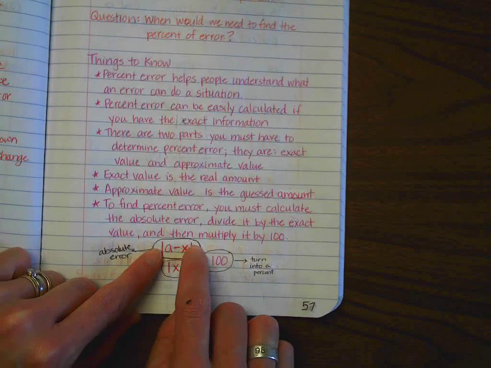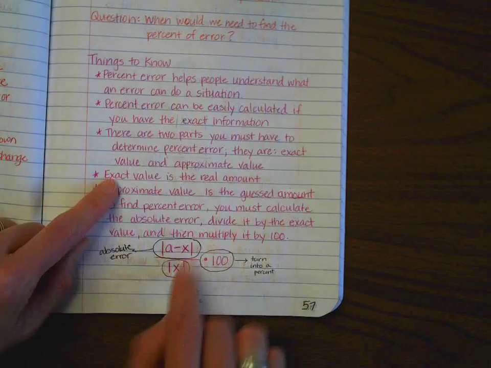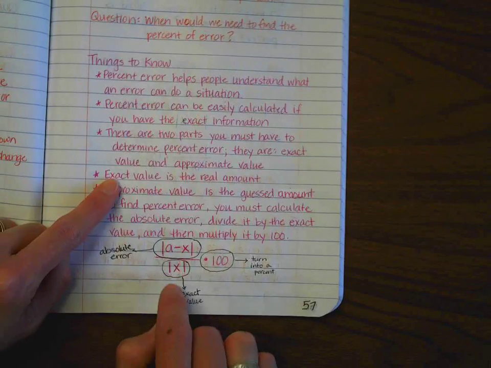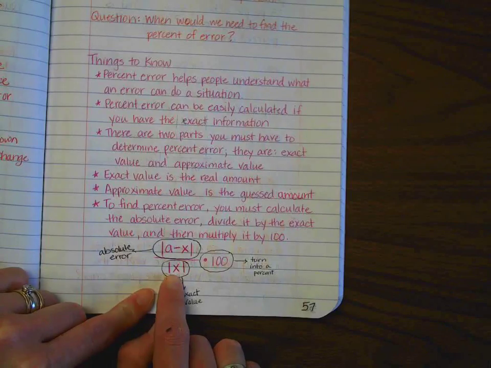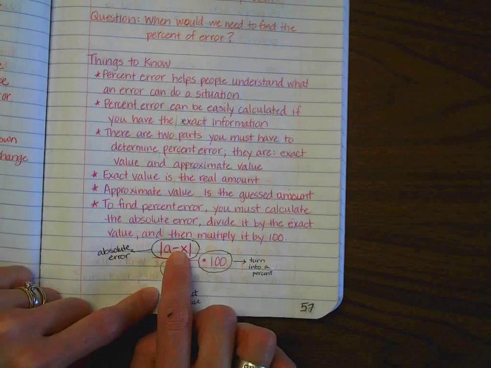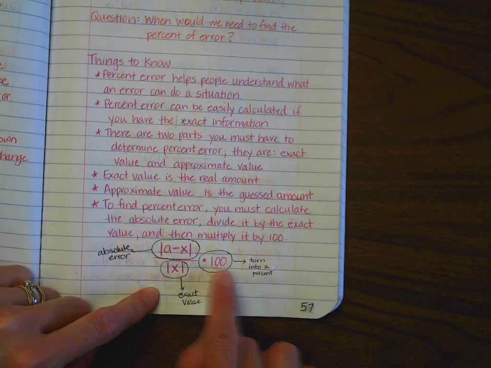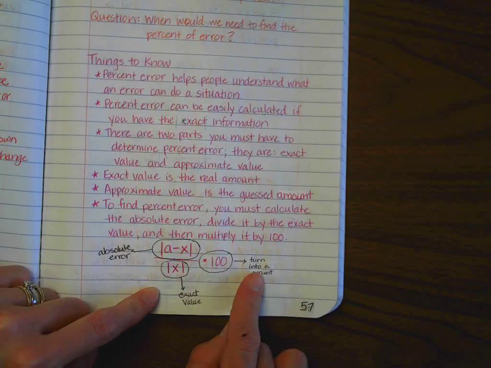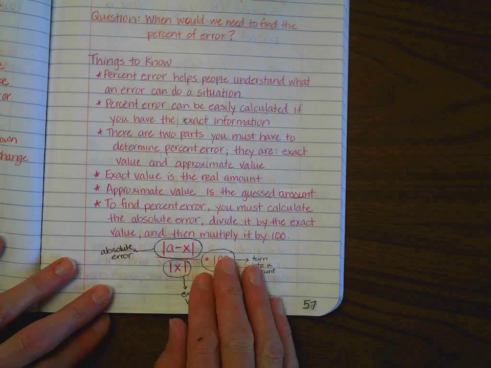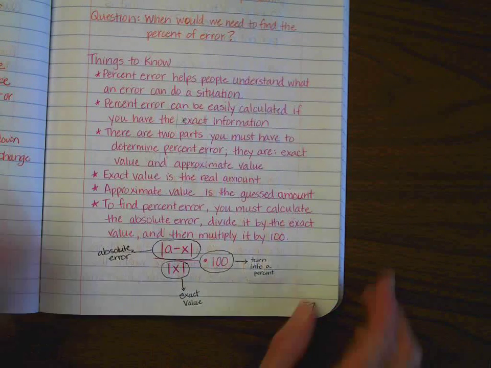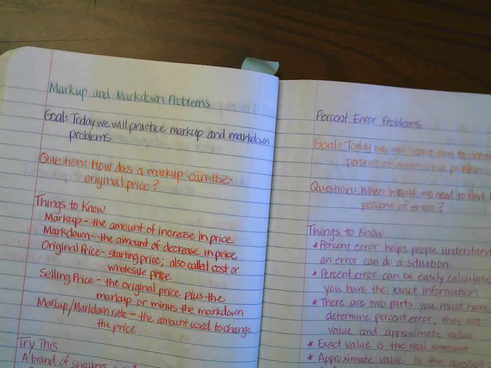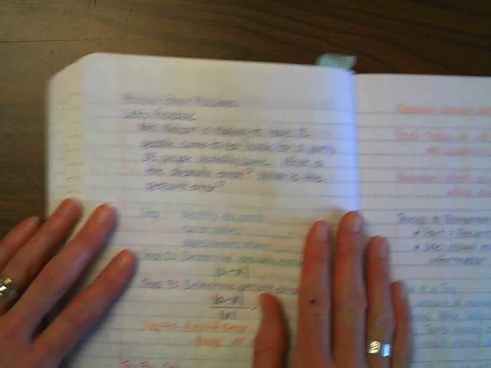Once you know the absolute error, you divide it by the exact value, but before you actually divide it, you have to take the absolute value of the exact value. When you get that done, then you multiply it by 100, and that's what turns it into a percent. Now this is really important that you follow these steps because that's what gives you the percent of error. All right, so we're going to try it on the next page, and here is a problem.